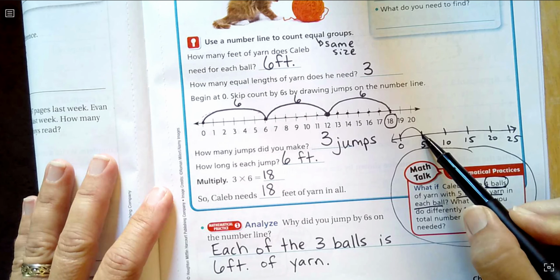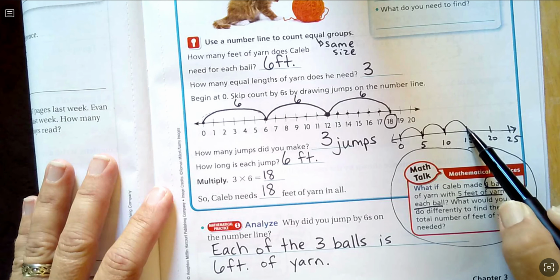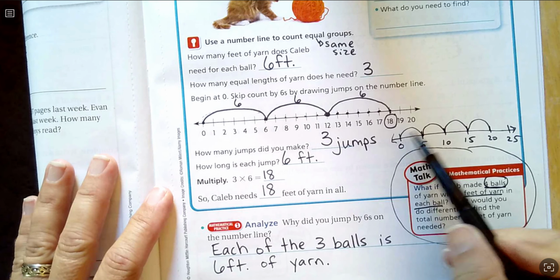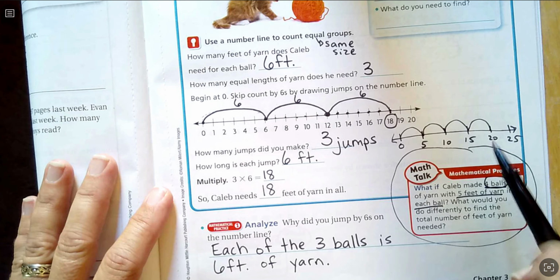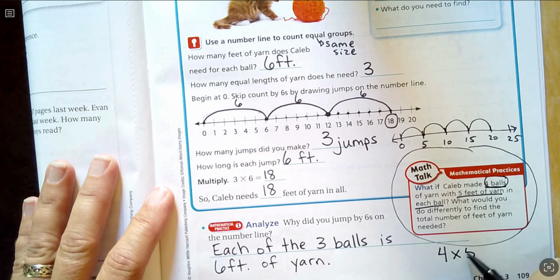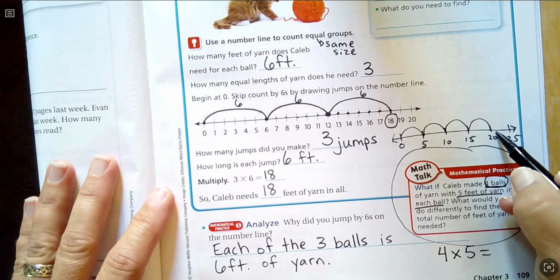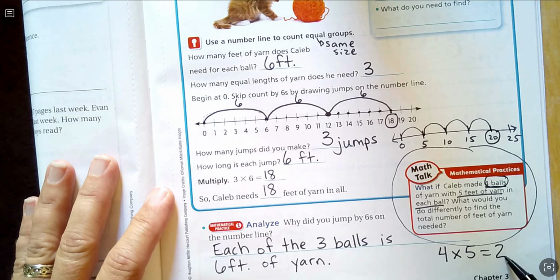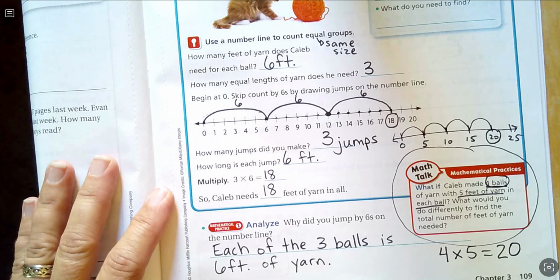So 1 jump, 2 jumps, 3 jumps, 4 jumps. I've got 4 jumps of 5. 4 times 5 equals 20, right?